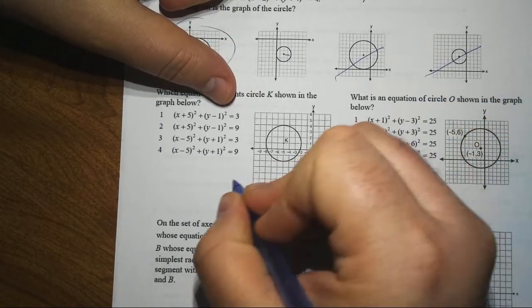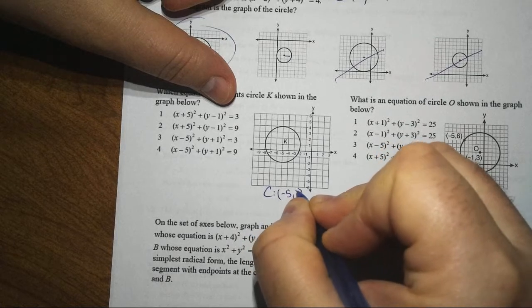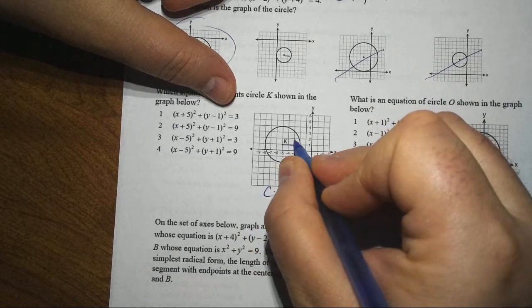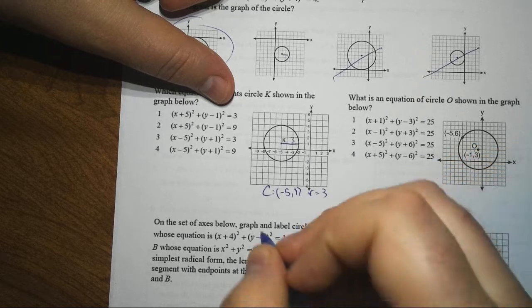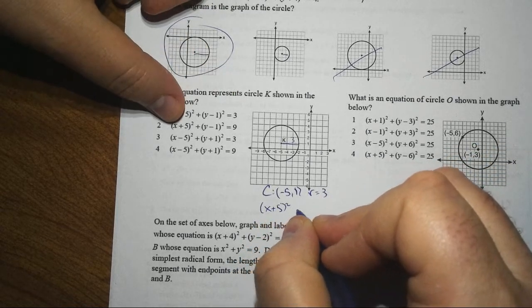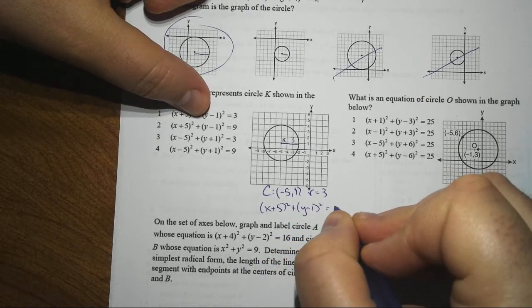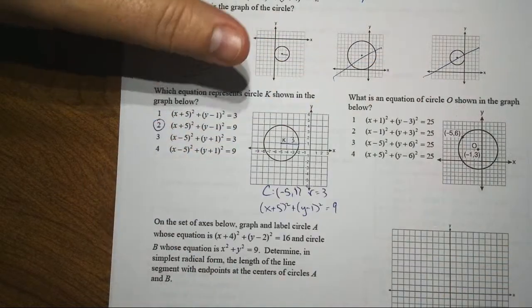Which graph below shows the center, the circle? So just find the center first, and then I'd use it to get the equation. So -5, 1, and then the radius you can count is just 3. So it's x plus 5 squared, that's one of these two, plus y minus 1 squared, okay, is equal to 3 squared, or 9, and now we got choice 2.